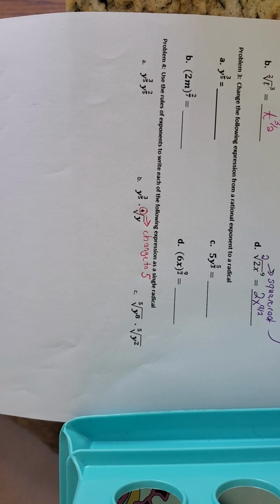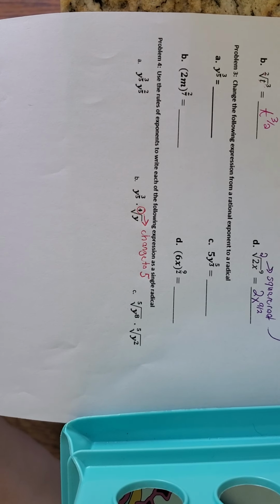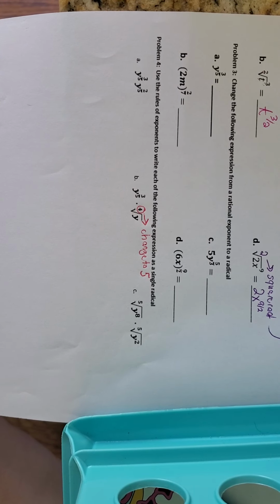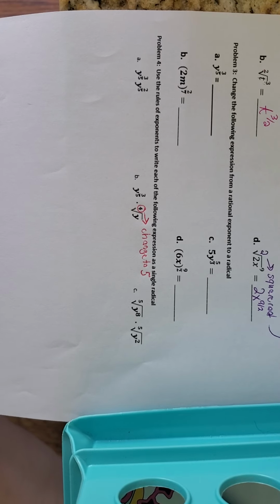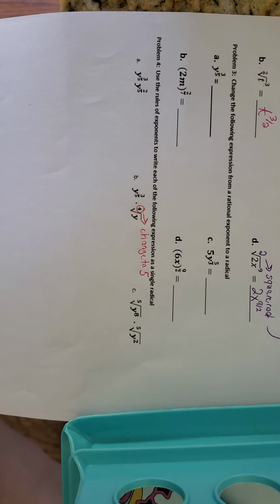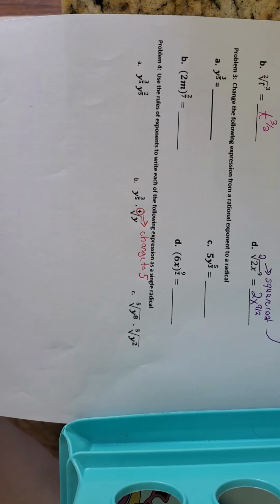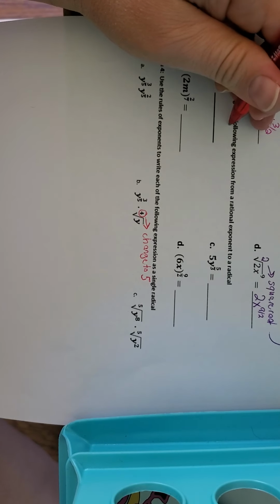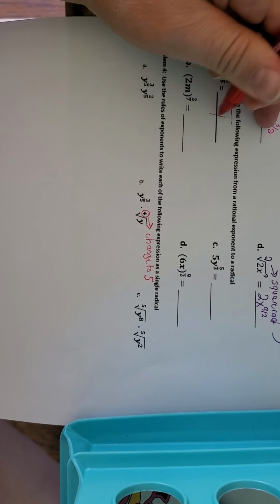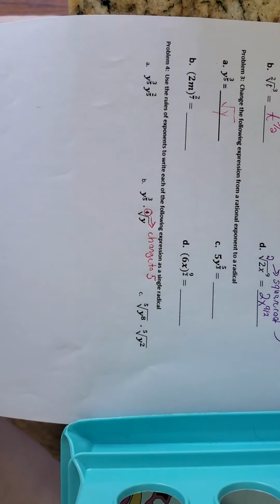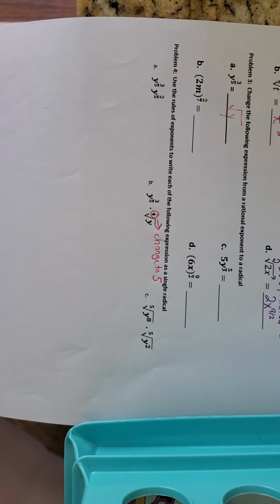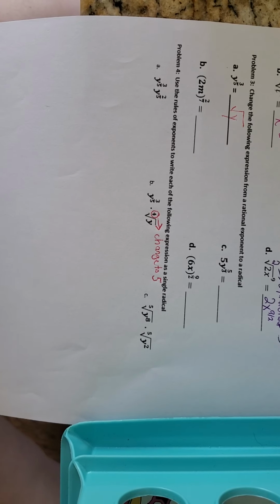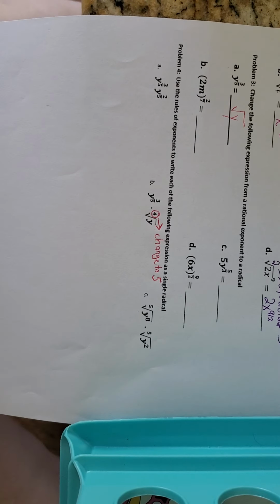Remember, the numerator is the one that goes with the radical on the inside with that number, and the one that's in the denominator is your root. It goes on the outside. Okay, so let's look at that here. Look at A. Always draw your radical first and put your base inside your radical. That's like half credit right there. You always want half credit whenever possible. Half credit is better than no credit, right?